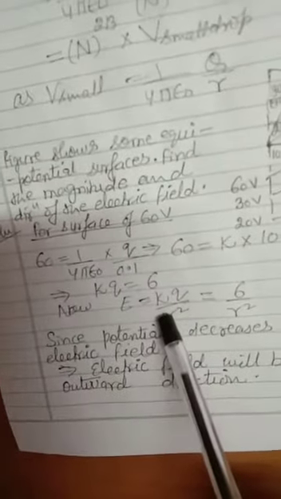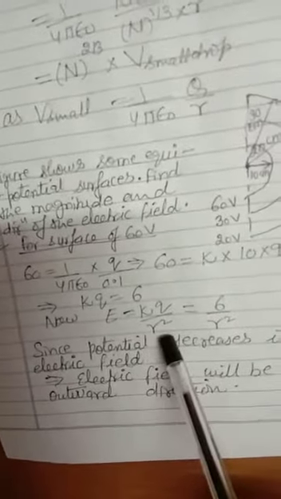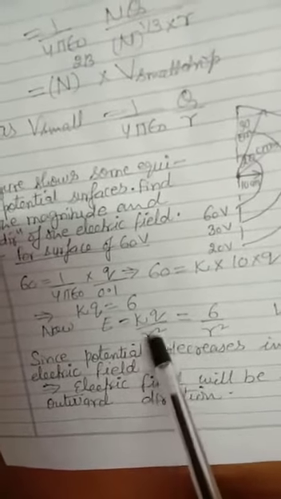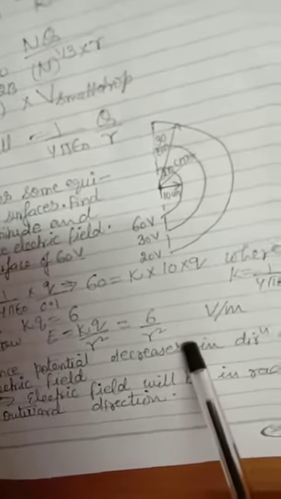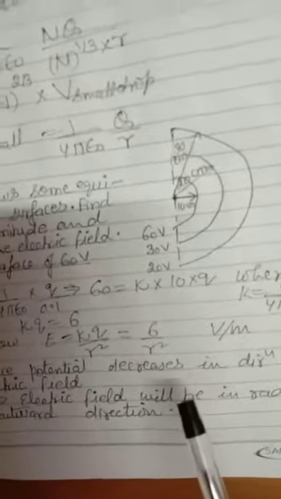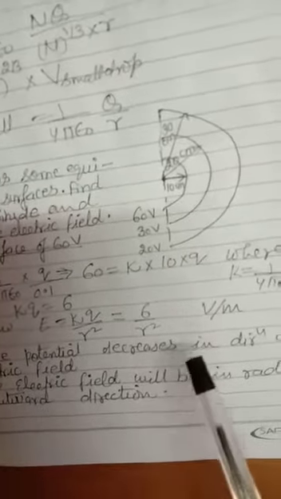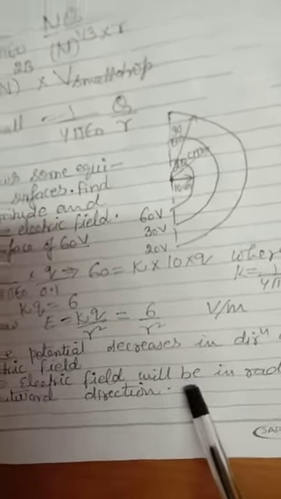Now the electric field at any point is given by 1/(4πε₀) × Q/R². So it is K Q/R². Value-wise we get 6/R², and the unit is volt per meter. Now you know electric potential decreases in the direction of electric field. So we can say the direction of the electric field is radially outward.